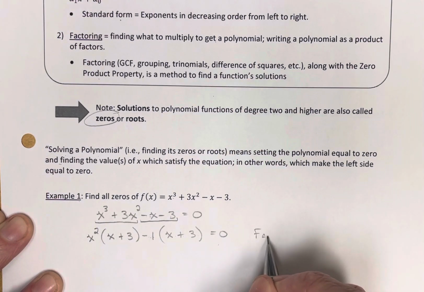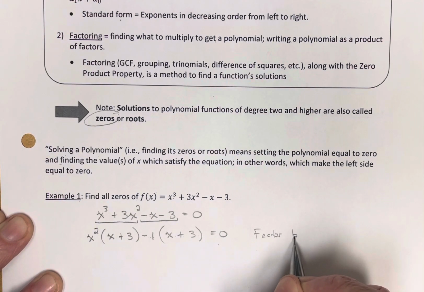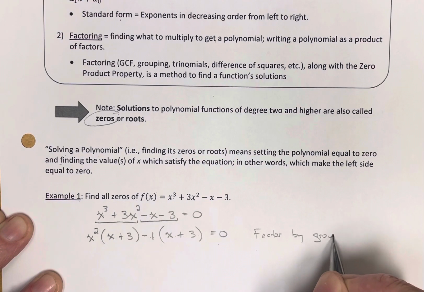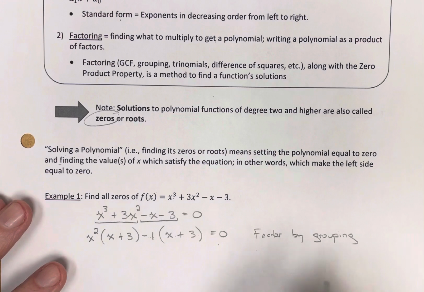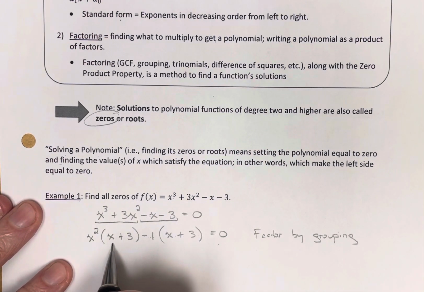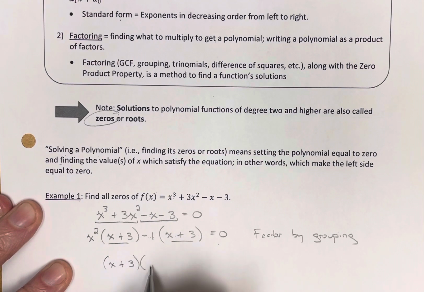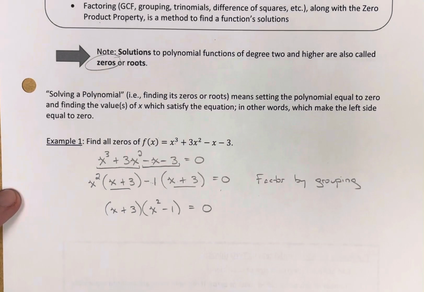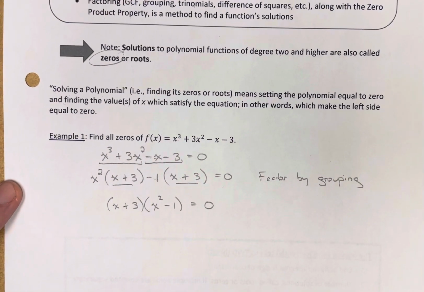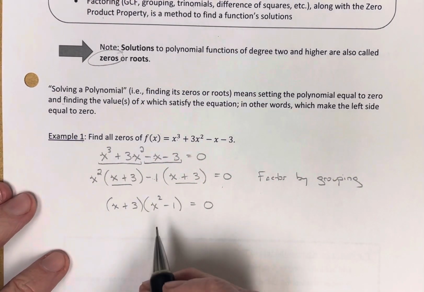This is called factor by grouping. It's available sometimes if you notice it. So now I have a common factor of x plus 3. So I'll factor that out, and I'm left with times x squared minus 1. Okay? So that's how factor by grouping works, if you recall that from perhaps your Algebra 2 days.